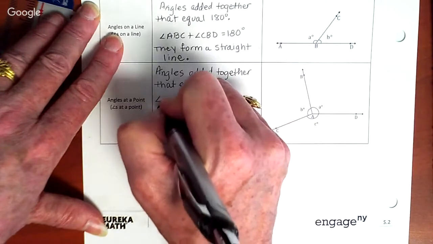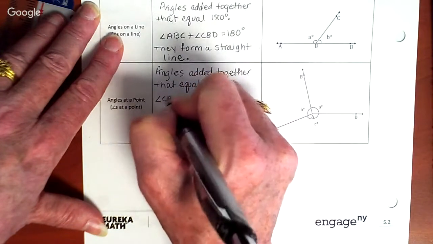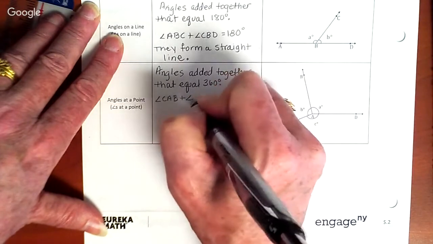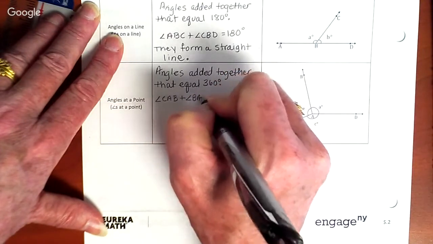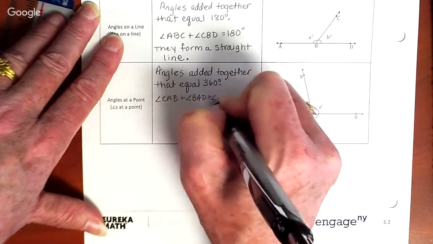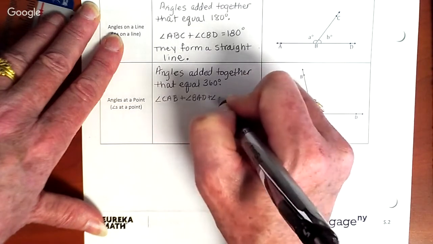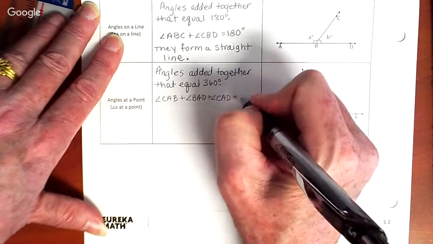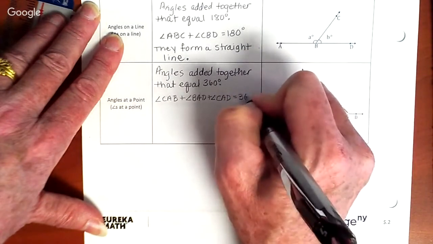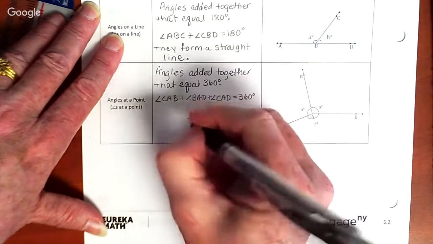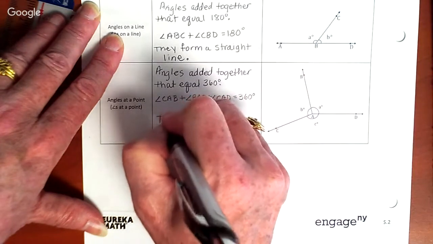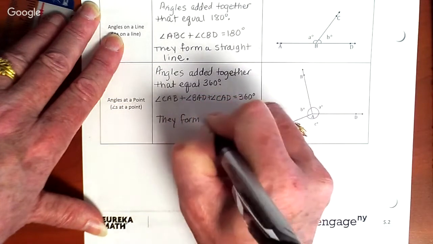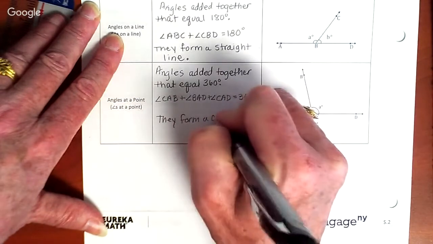So angle CAB plus angle BAD plus angle CAD equal 360 degrees. They form a circle.